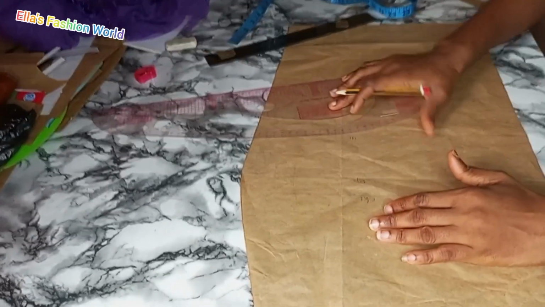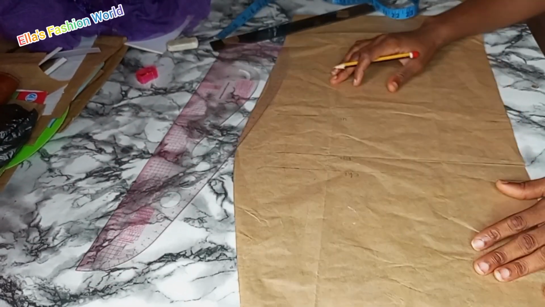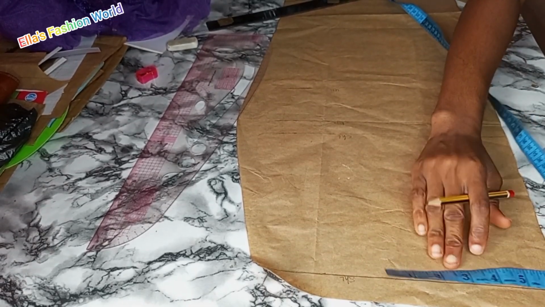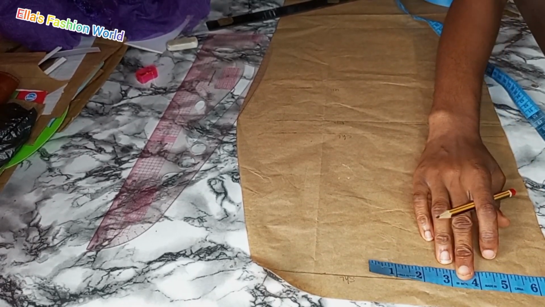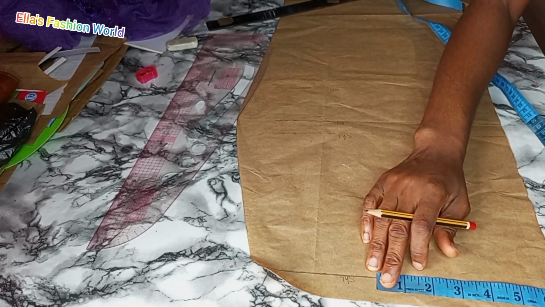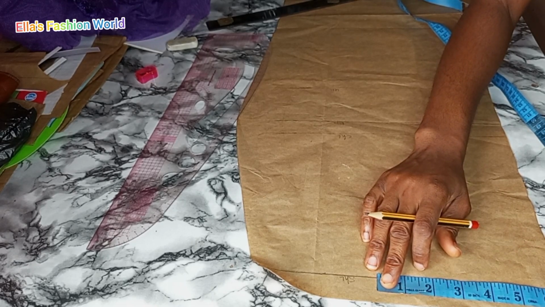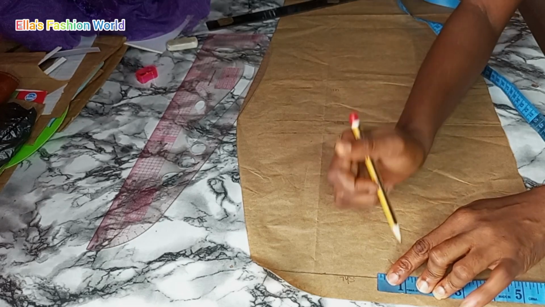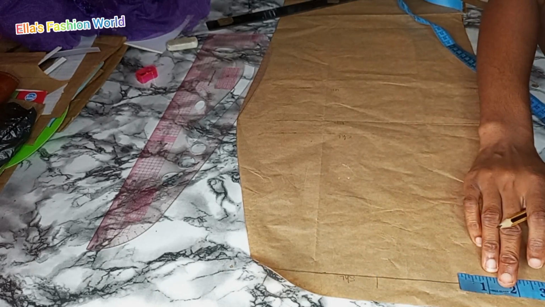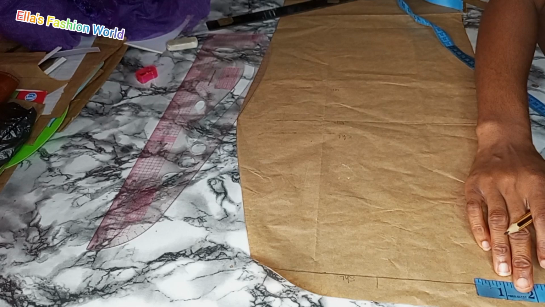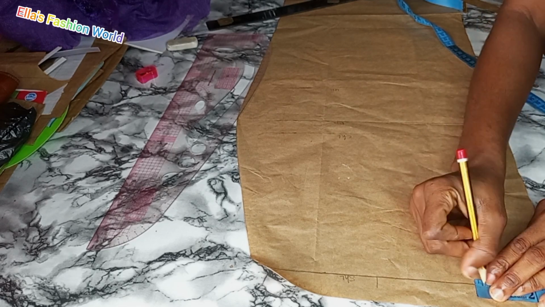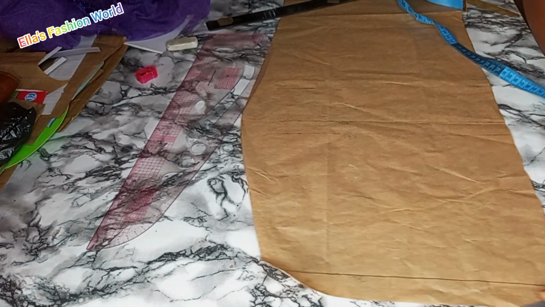Okay, so on my shoulder line, I'm going to put the half of my shoulder measurement here. Work with your own measurements, okay? And the neck width I'm working with is 3 inches.